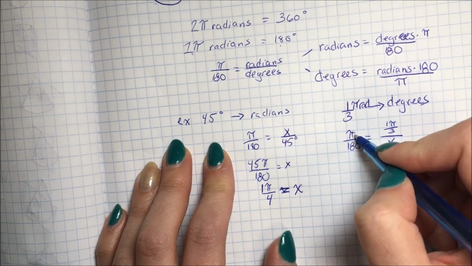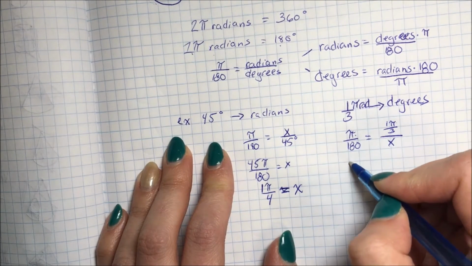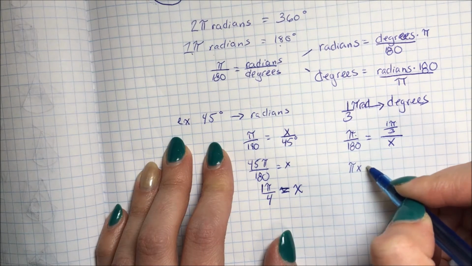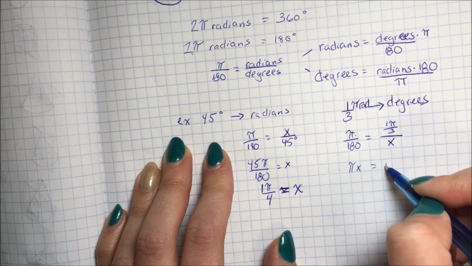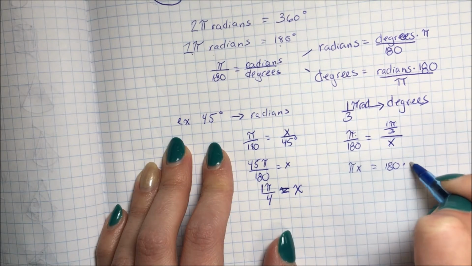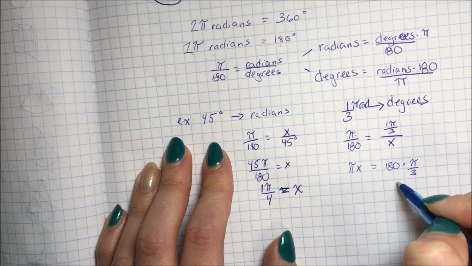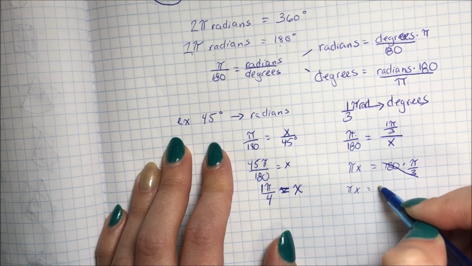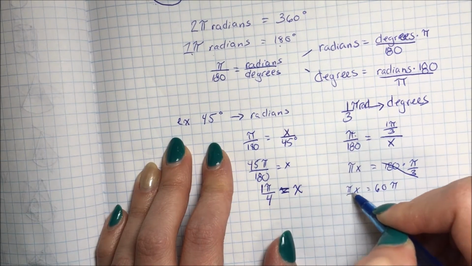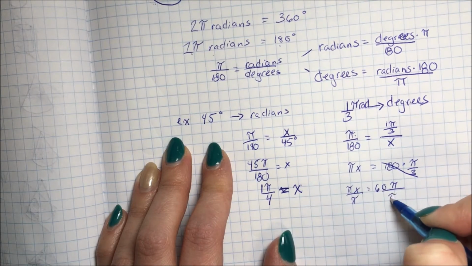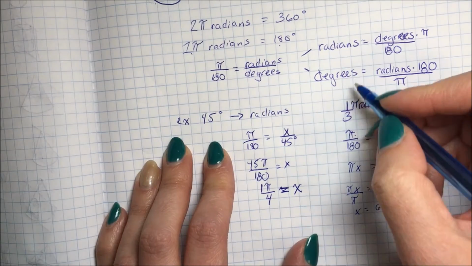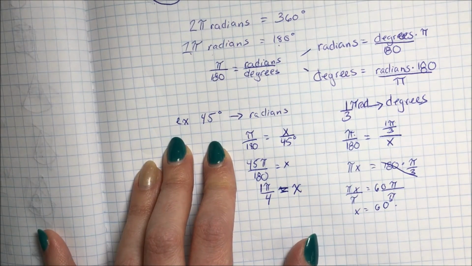Now, since pi is on top in both of these, it'd cancel out, but I just want to make sure I work through slowly so you guys can see. When I cross multiply, I get pi times x equals 180 times pi over 3. These cancel. Pi x equals 60 pi. Divide both sides by pi. x is 60 degrees. So 60 degrees is equal to 1/3 pi radians.